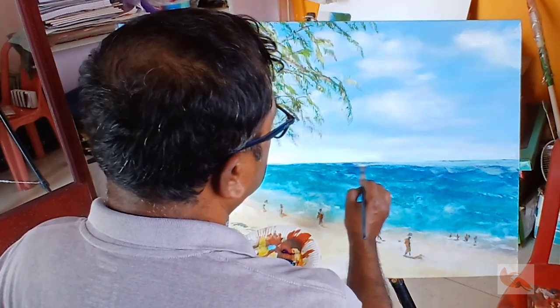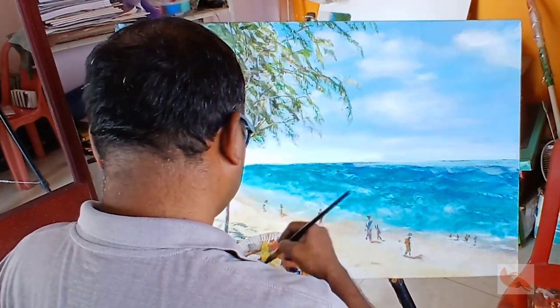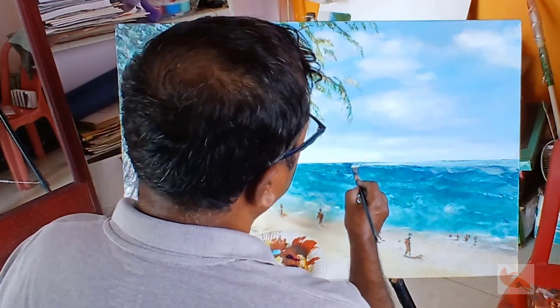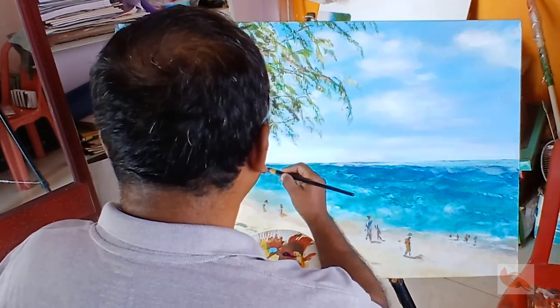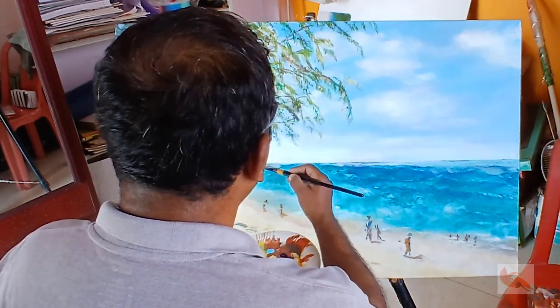All are Camel brand acrylic paints, artist quality, and the brush I am using is a size 10 flat brush made by Brustro. So enjoy the process.